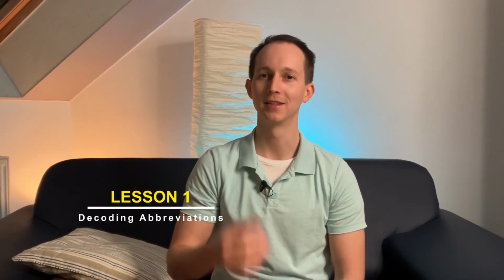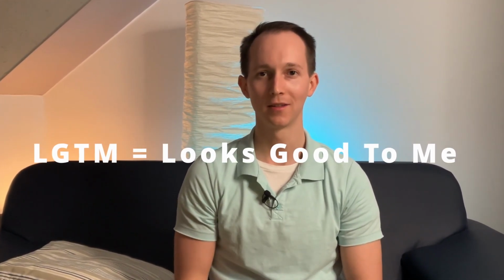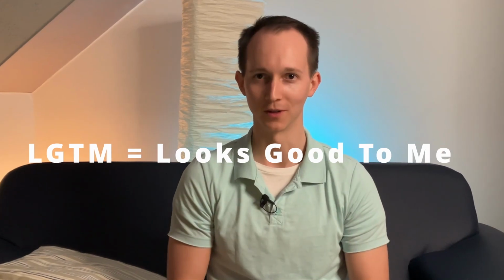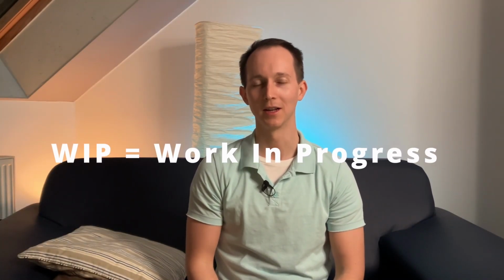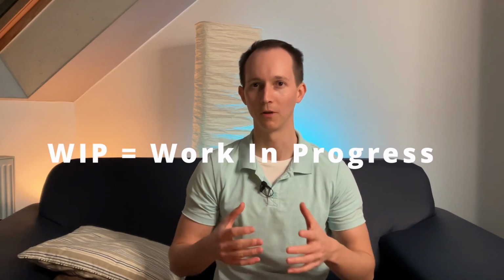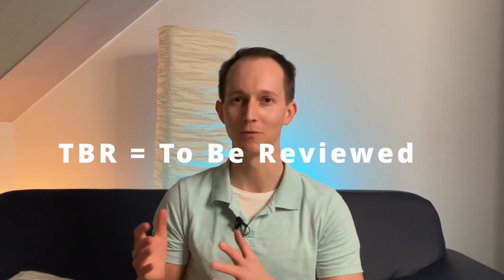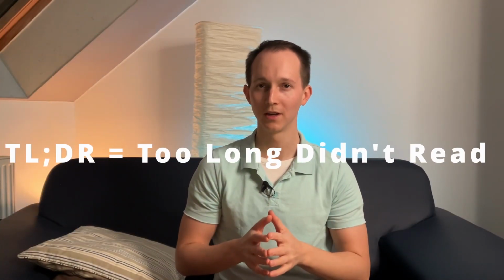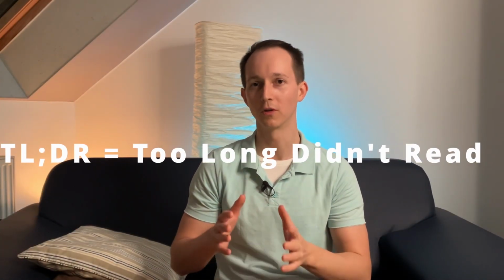But first, let's decipher some of the abbreviations. LGTM: looks good to me, a quick way to approve somebody's pull request. WIP: work in progress. That means the pull request isn't ready for final review yet. And TBR: to be reviewed. It's a brief summary to give a short overview before the whole description. These terms streamline communication and are key to efficient collaboration.